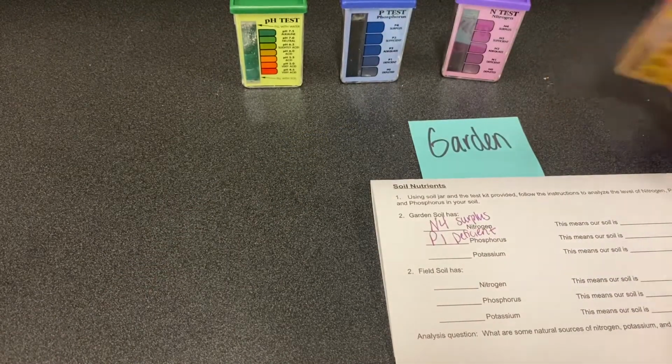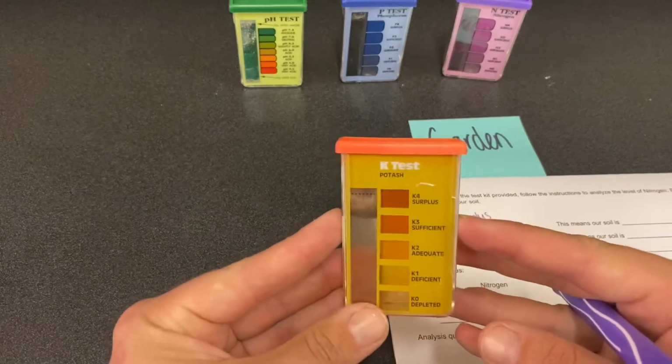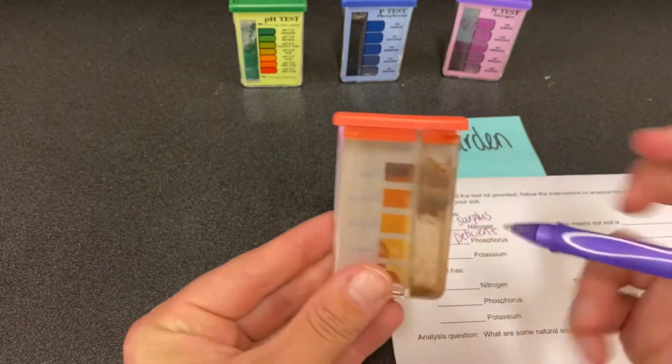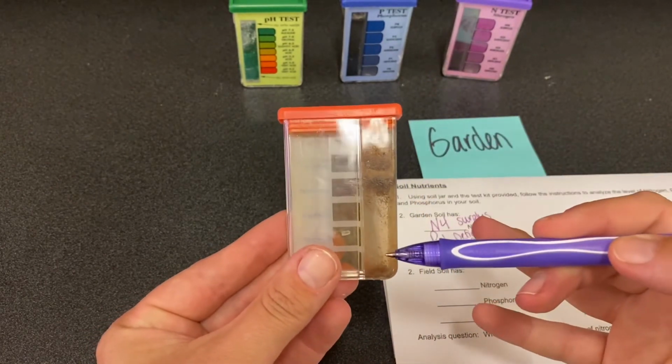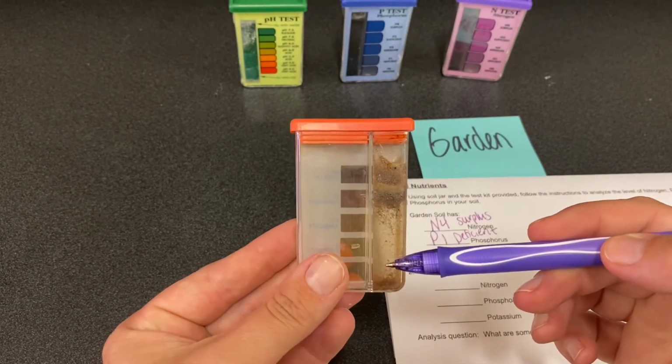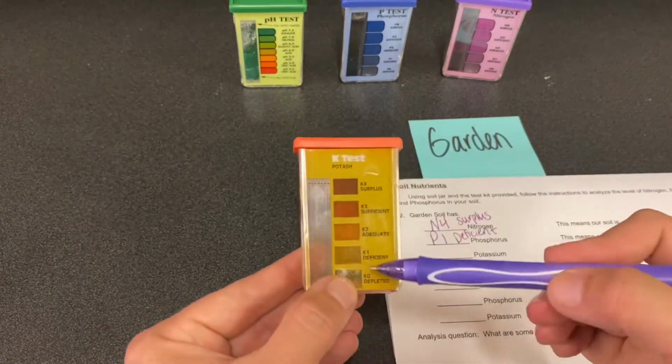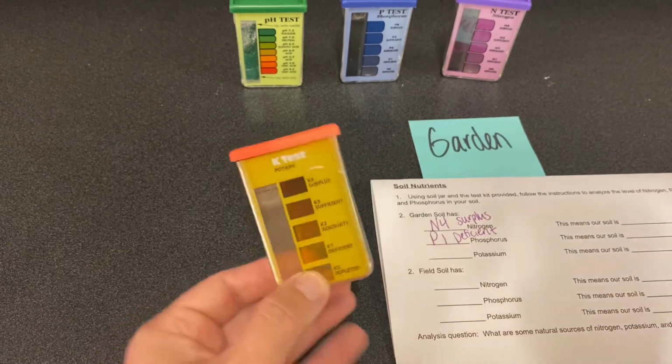And lastly, we have potassium, which is the orange test here, the K. This is a lot like that blue one. It's got a tinge of orange. It's not fully clear, but it definitely is not super orange. So I'm gonna also put that at the K1 level, deficient.